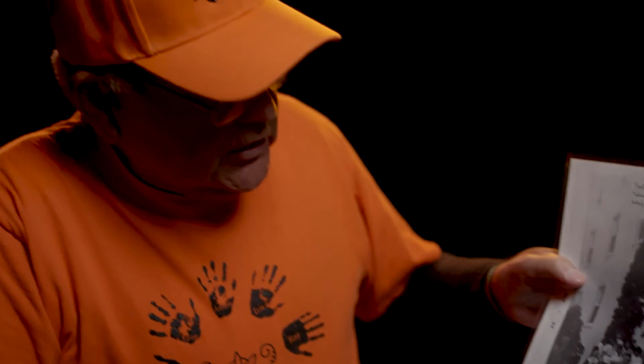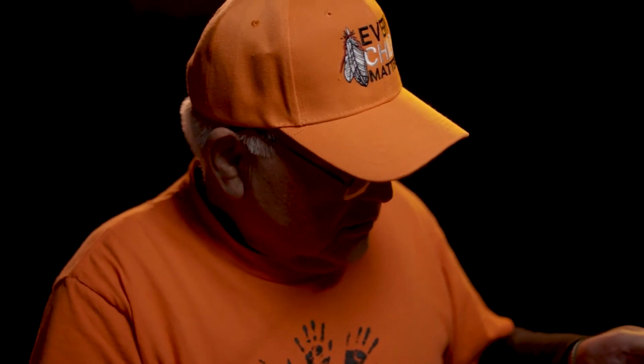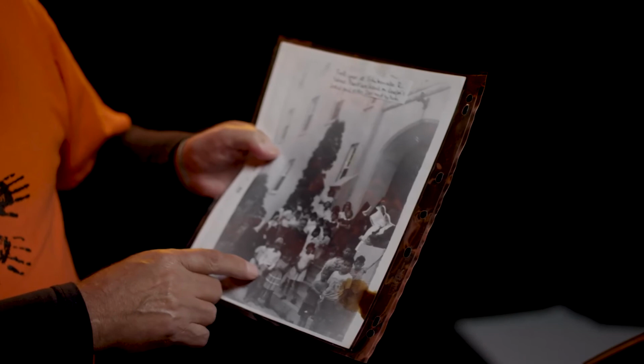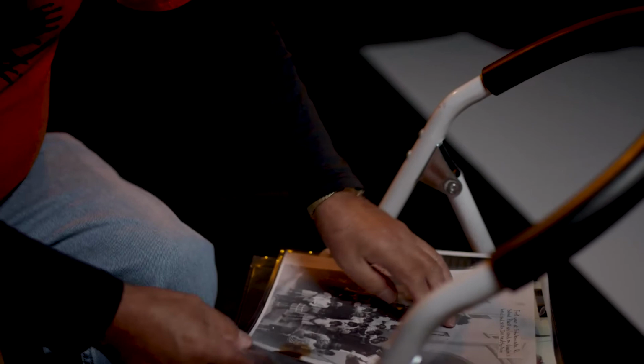When we had to gather like this and have pictures taken, we had to smile. They made us smile. I think I smiled because I got a little treat or something like that. I'm holding a box, maybe a box of chocolates. I don't remember, but anyway, these are there.